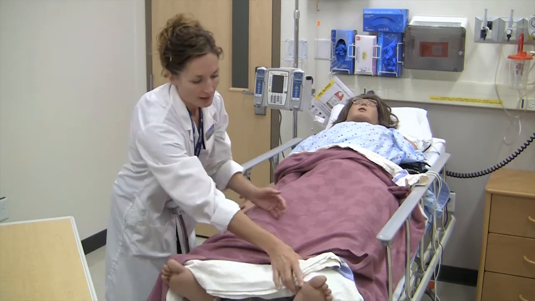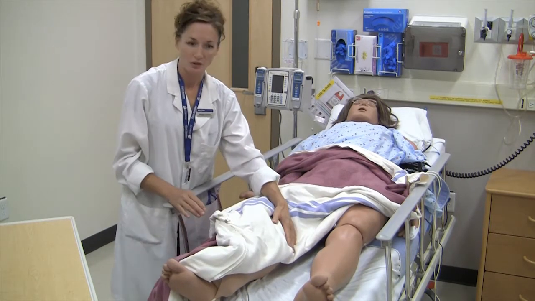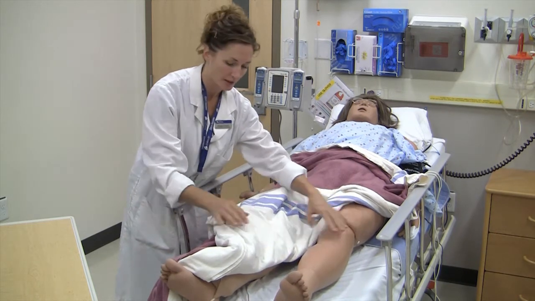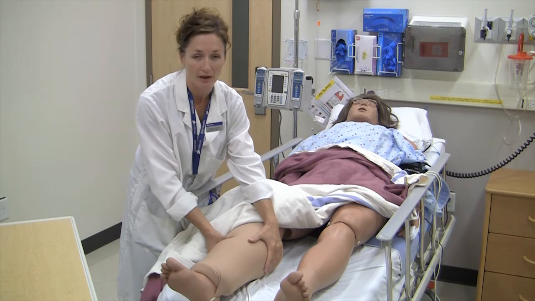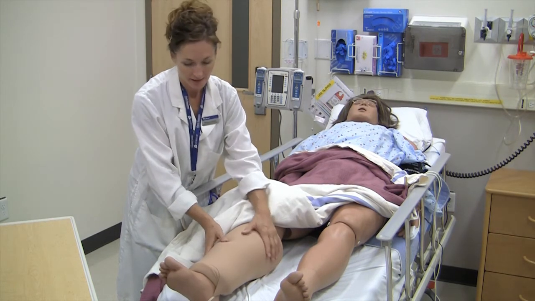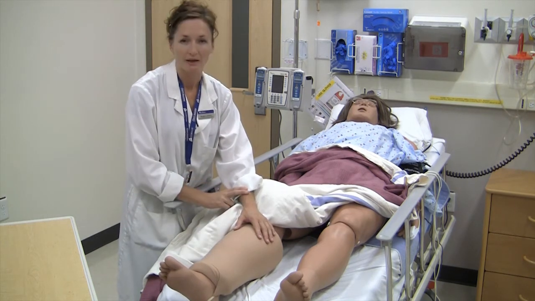The next thing is the patient's legs. I would just like to show a normal looking leg on the human patient simulator, as well as we may have a pad applied to simulate an abnormal edematous leg. This pad you can actually pit and assess pitting.